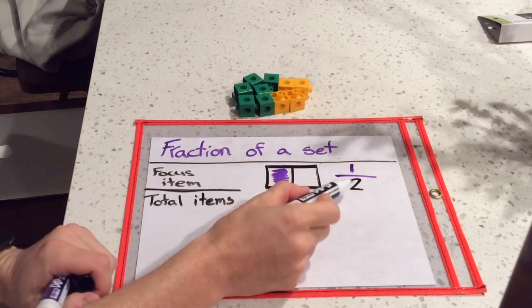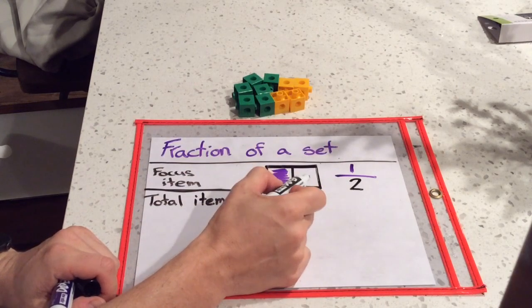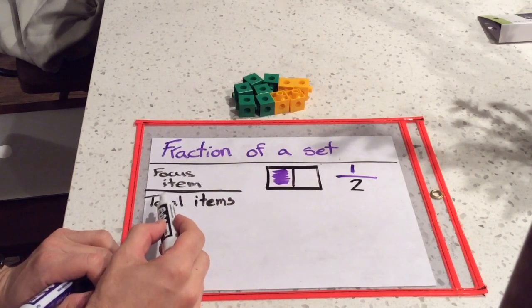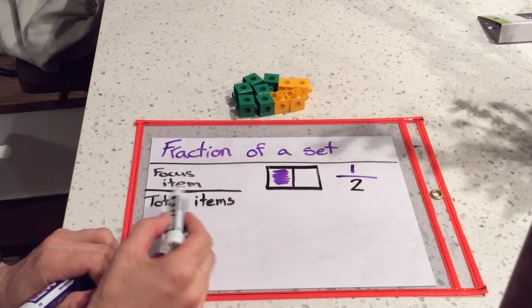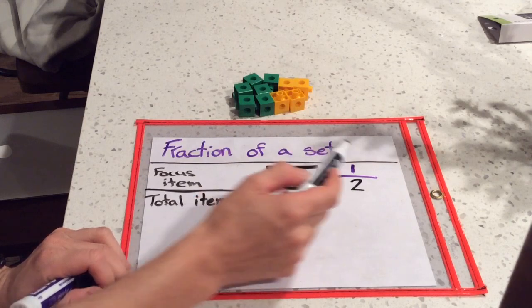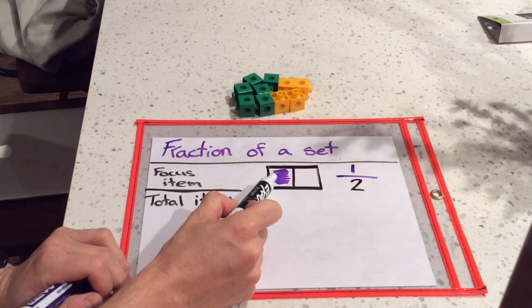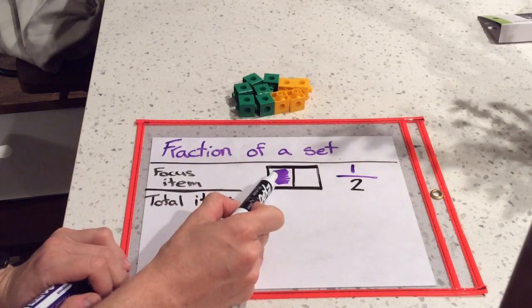I have a 2 in the denominator because that's showing how many total pieces there are. Today we're going to be looking at the total amount of items, and I'll explain a little bit more about that. The 1 in the numerator represents how many pieces are shaded in.